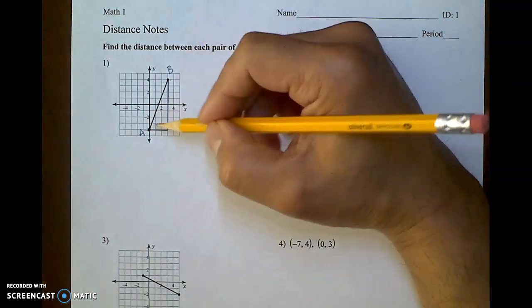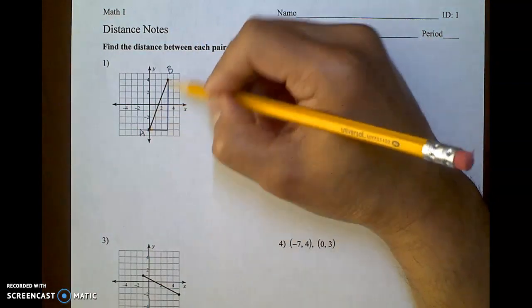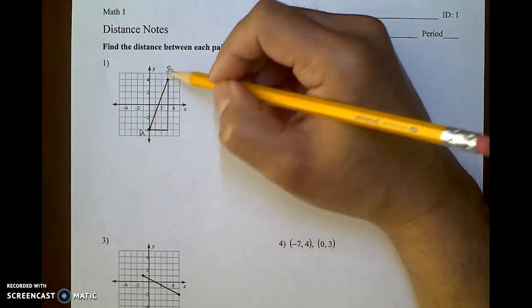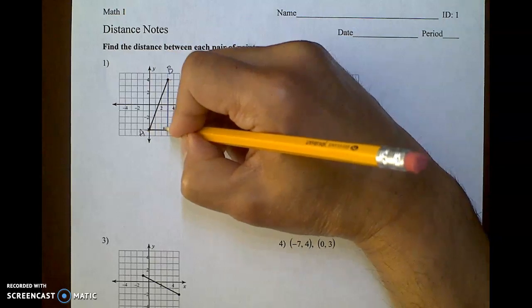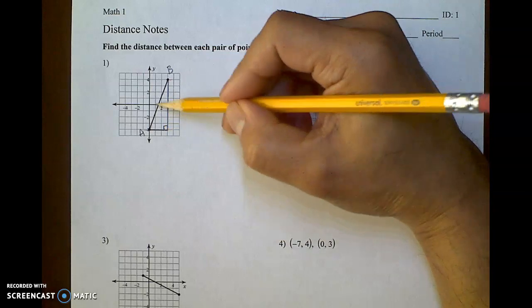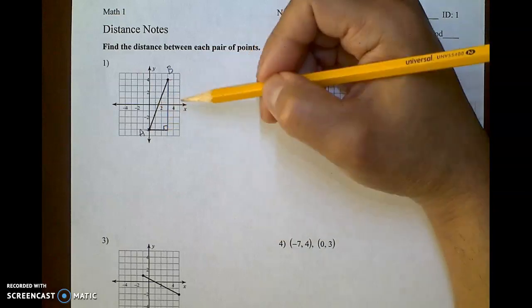So then we created a right triangle where this line segment AB is the hypotenuse. Here's my right angle, where the hypotenuse is the side directly opposite of the right angle.